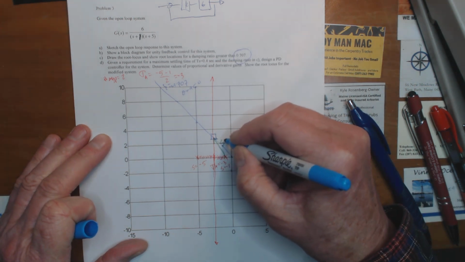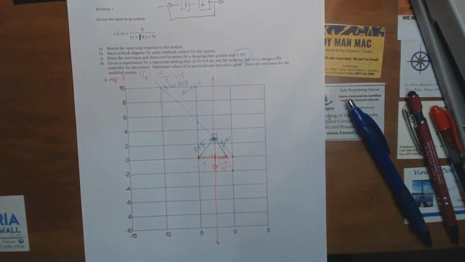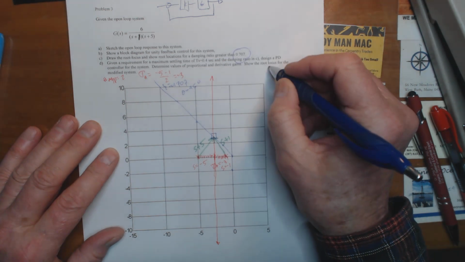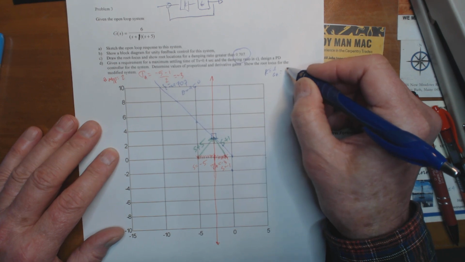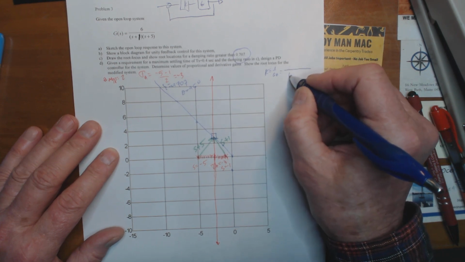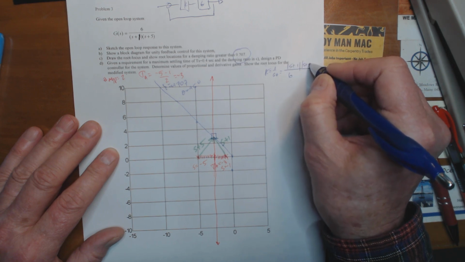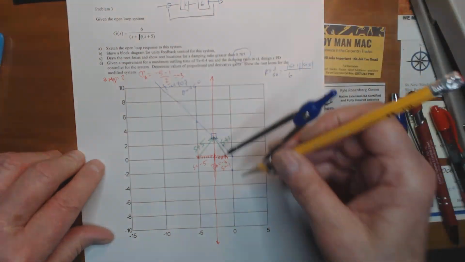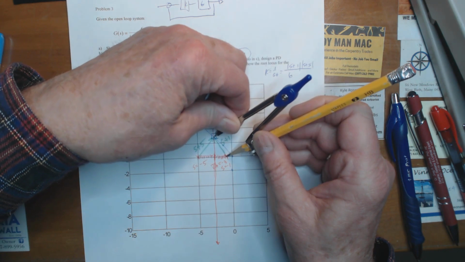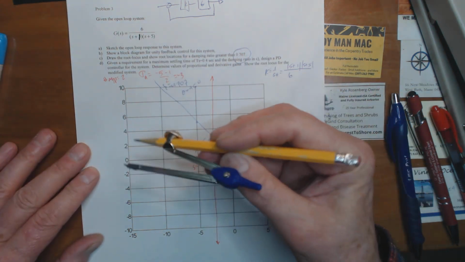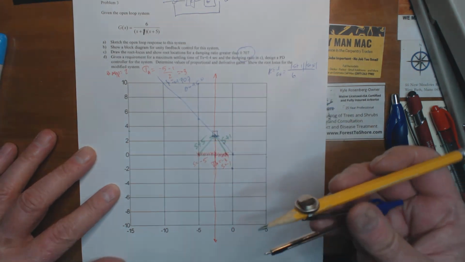This is going to be s plus 1. This is going to be the root s plus 5. How long are they? So we can use the magnitude criteria. We can use that K equals 1 over |GH|, and that means that we're going to look at this as being, so we have to put the 6 on the bottom, magnitude of s plus 1, magnitude of s plus 5, and all we have to do is find out how long each one of them should be. This is this long, and I'm going to tell you that that's 3.5.